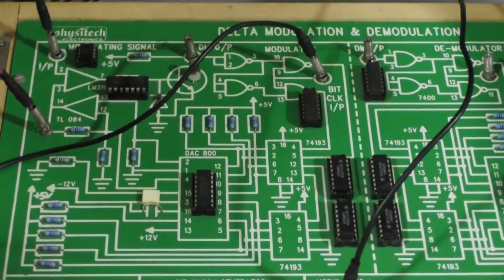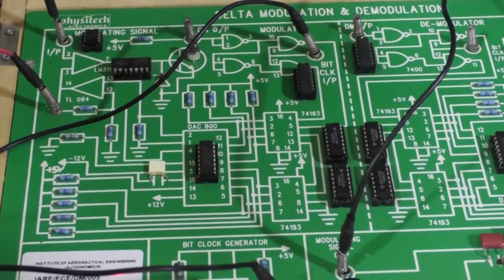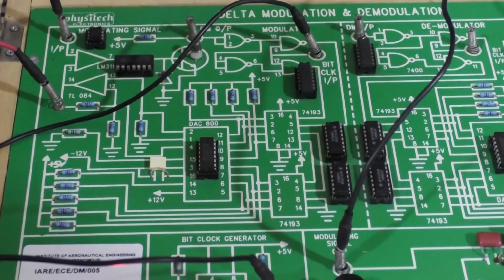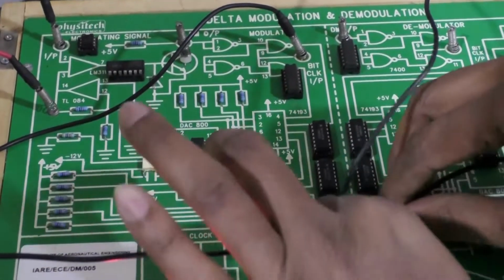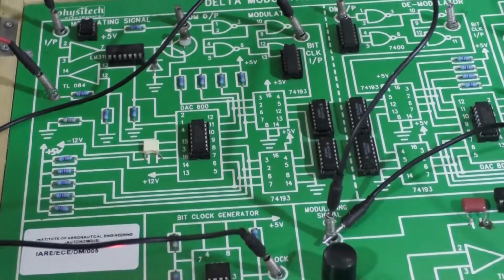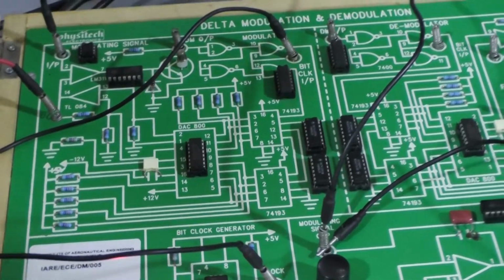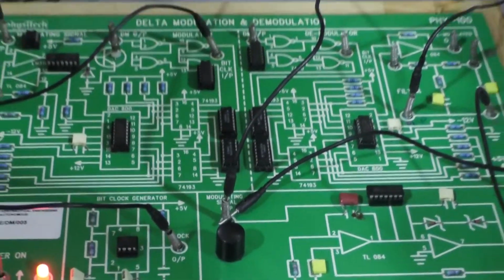Before identifying the modulated output, I am giving one clarification regarding the comparison of the input signal, the modulating signal, and how the steps can be converted into staircase signals.